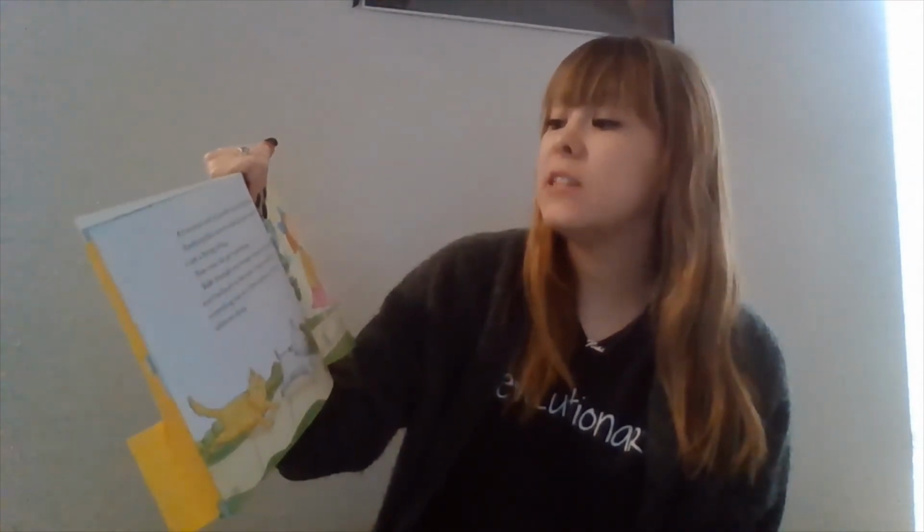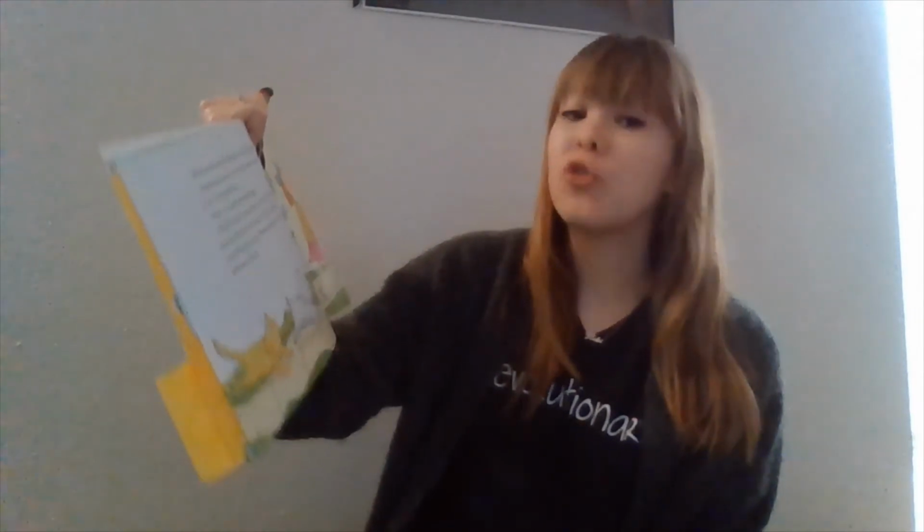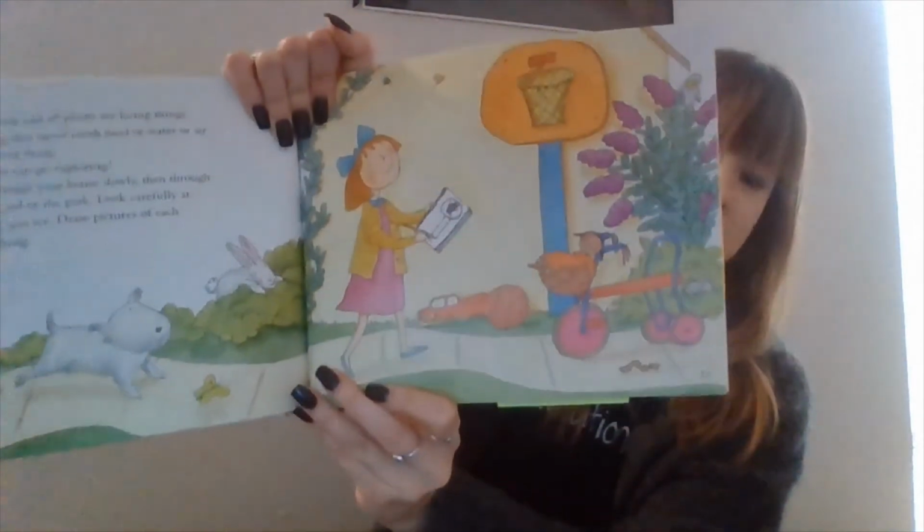All animals and all plants are living things. Anything that never needs food or water or air is not a living thing. Now you can go exploring. Walk around your house slowly, then through your backyard or the park. Maybe stay in your house for now. Look carefully at everything you see. Draw pictures of each different thing. I see her drawing some pictures.